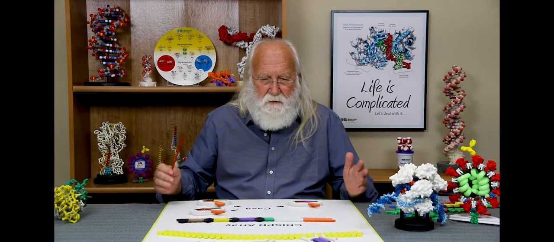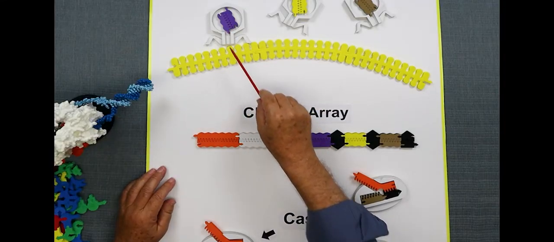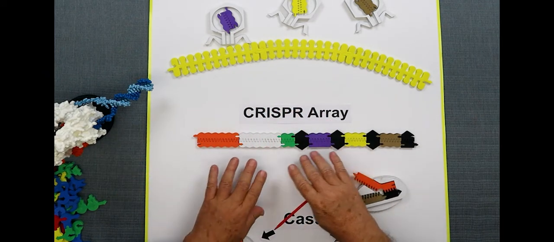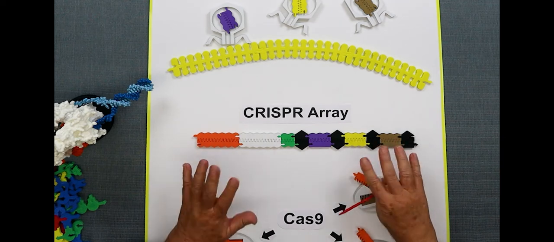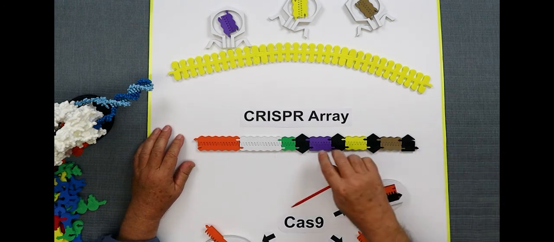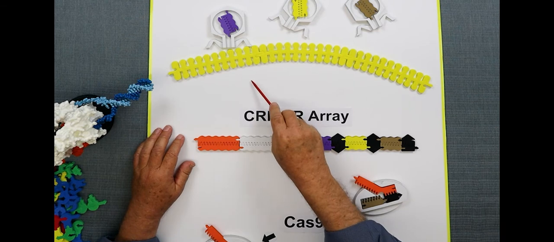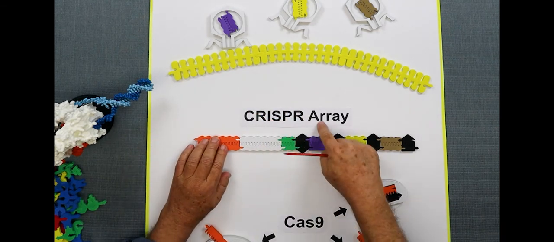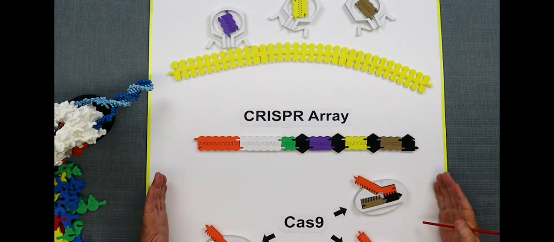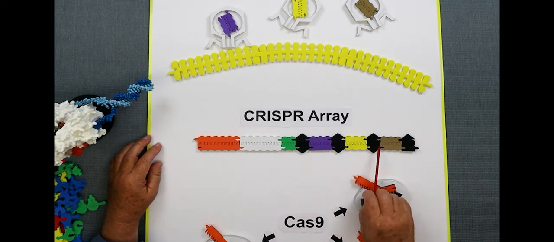So as an adaptive immune system, we're going to adapt to a prior exposure to the purple virus by deploying a bunch of enzymes that we're not dealing with here in this very schematic, simplified view of CRISPR. But we're going to send some enzymes out to cut up this viral genome, this purple genome, into pieces. And then we're going to bring one piece back and we're going to integrate it into this CRISPR array in the bacterial genome, just between these 2 black diamonds here.